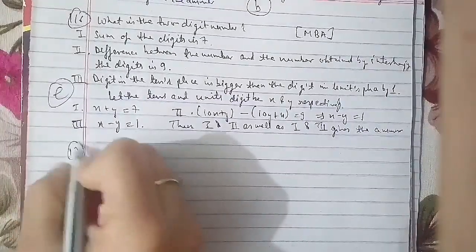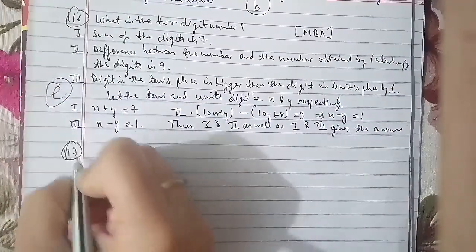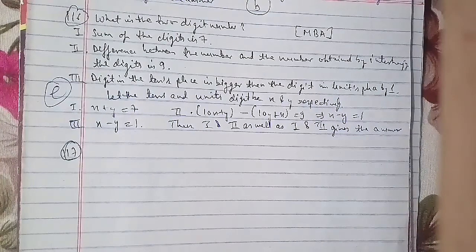So the first statement we have: the ratio between the tens digit and units digit of a number is 3:2.